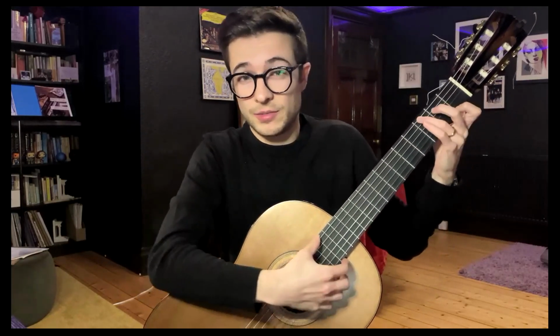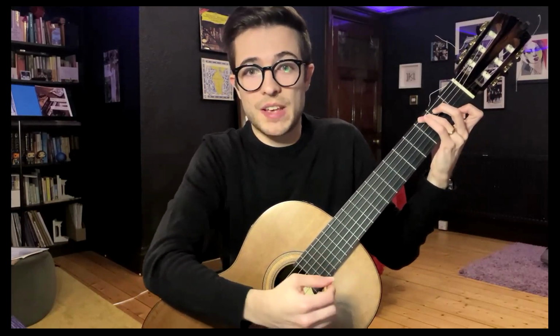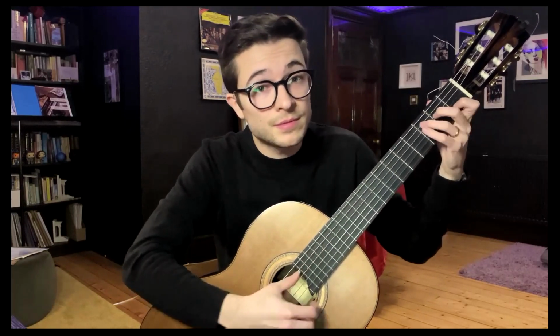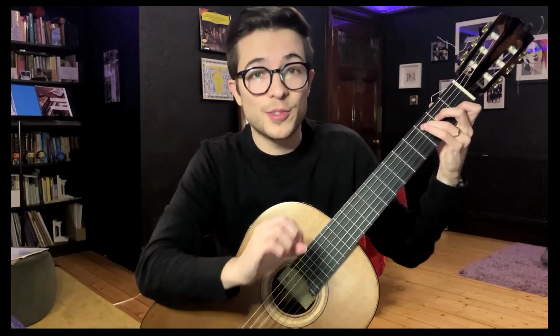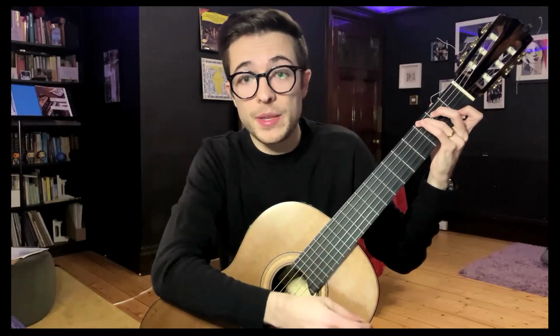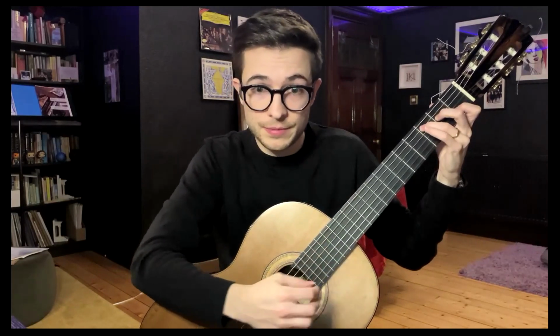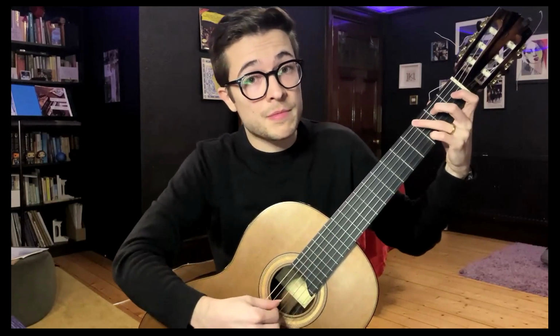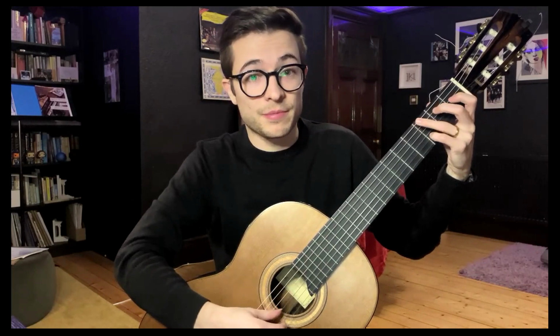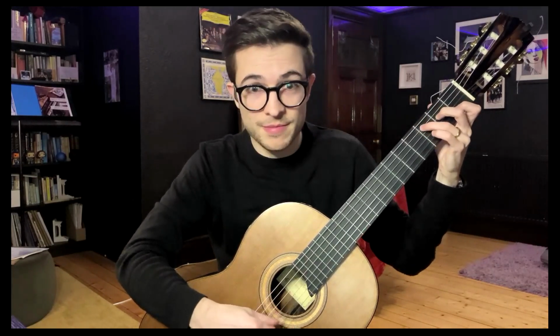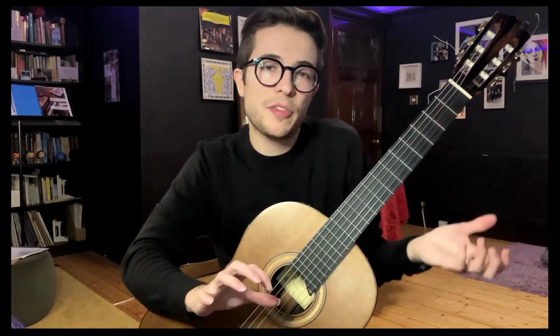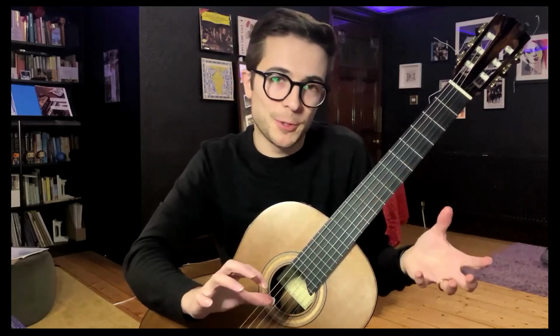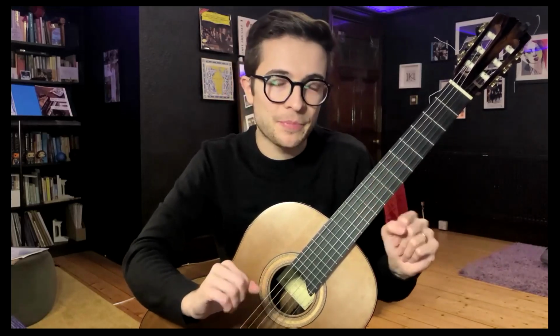Here we're on a G7, which resolves to C. We go dominant, tonic, back to G, and back to C. So there we alternate dominant, tonic, dominant, tonic.